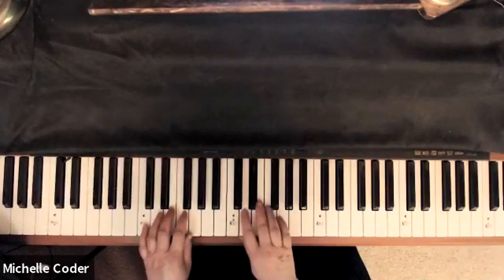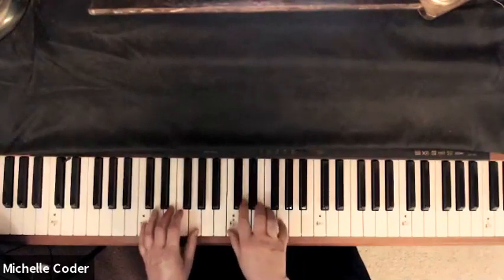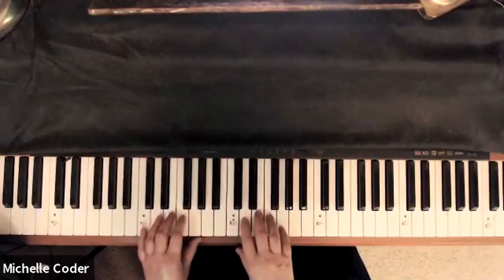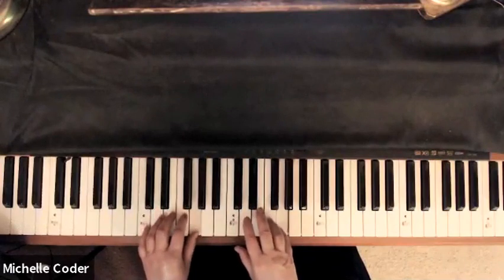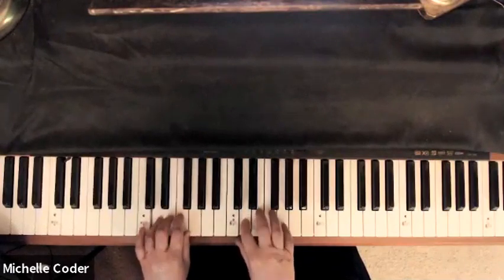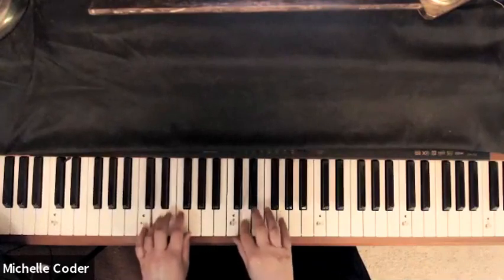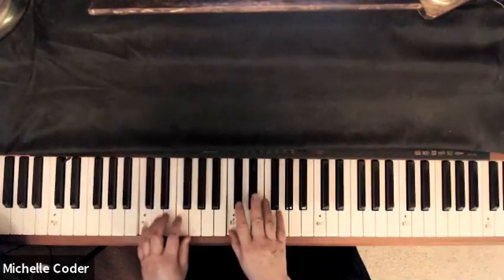Now, to play them together, obviously, it would be difficult to say the finger numbers. But if you say the letter names, it is the same letters in both the right hand and the left hand. So E, E, F, G, G, F, E, D, C, C, D, E, D, C, C.